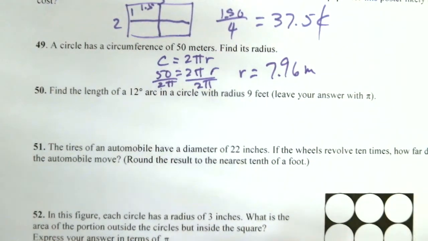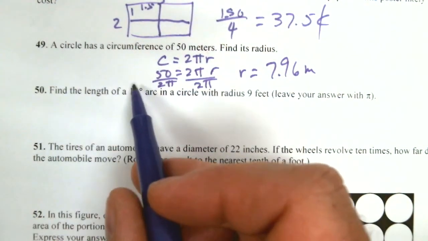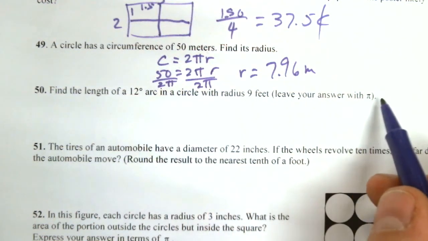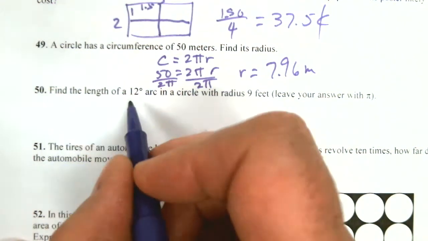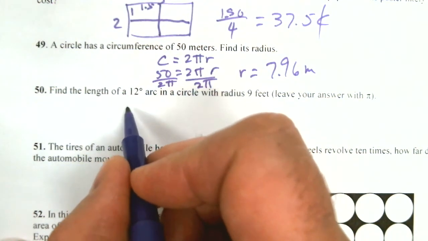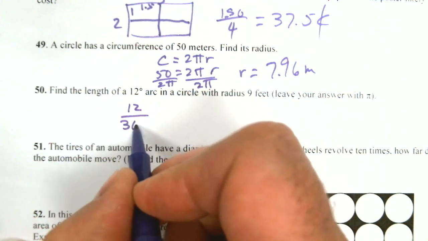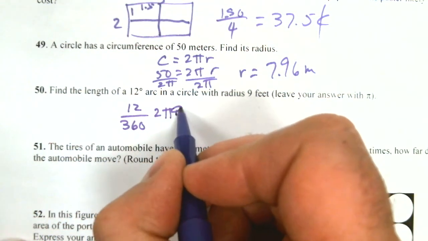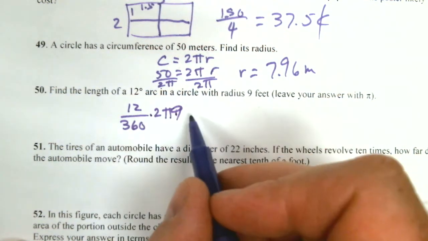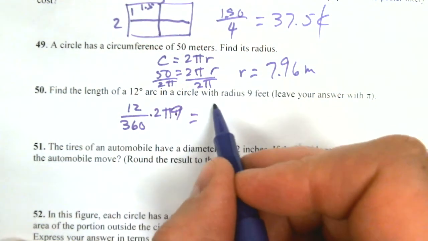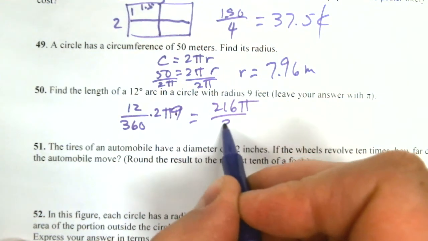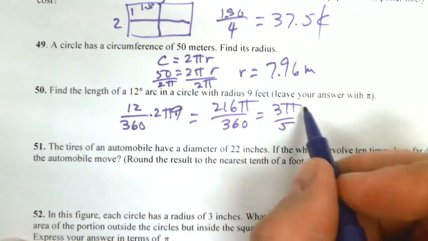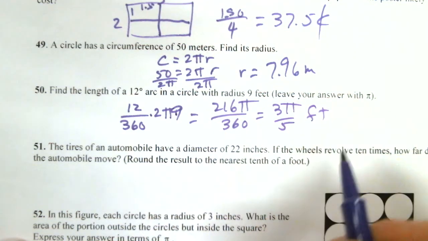In number 50, we're finding the arc length of a 12-degree arc in a circle with radius 9, and we want to leave this answer in terms of pi. Well, this is part of a circle, so 12 degrees over the 360 times 2 pi r. We know r is 9. Multiplying this out, I'm going to get 216 pi over 360. Simplifying that down, I get 3 pi over 5 feet.